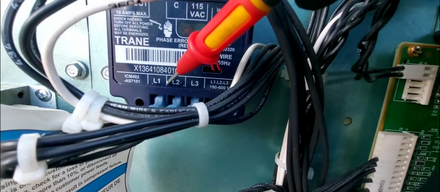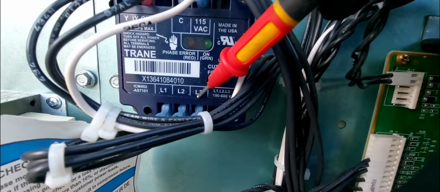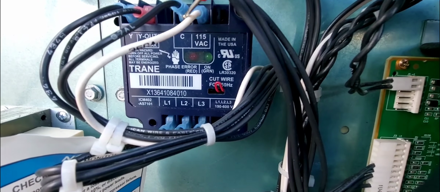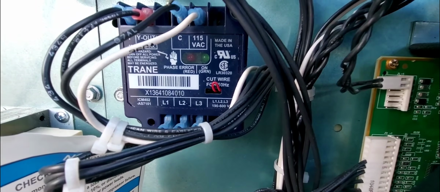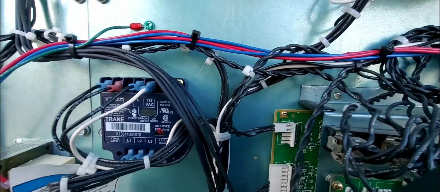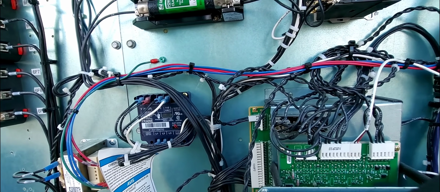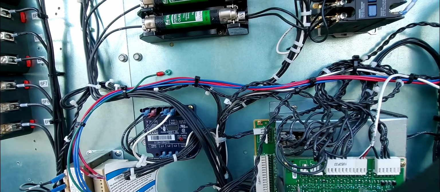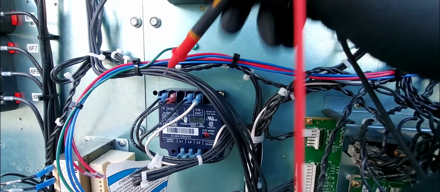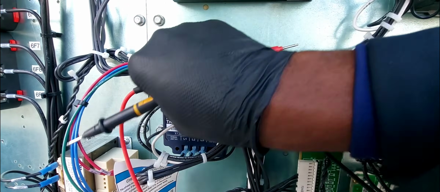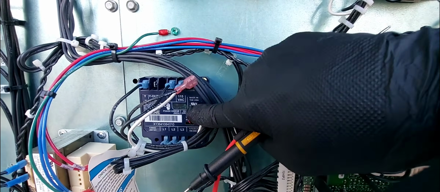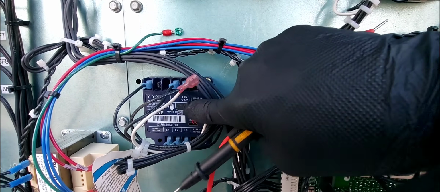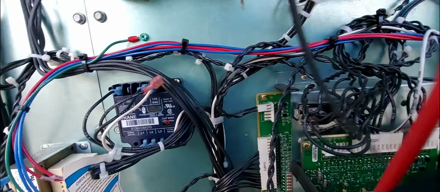So we got line 1, line 2, line 3 coming into the phase monitor. And we got right here, it's a 115 volts for the power supply. And then we got the Y and Y out, as we saw in the schematic previously. Rewind the video if you missed that part. So this right here is your contacts. I'm going to go ahead and remove them and check that. But I think I found the problem already. The fact that there's no light on this, I think this is definitely the problem.